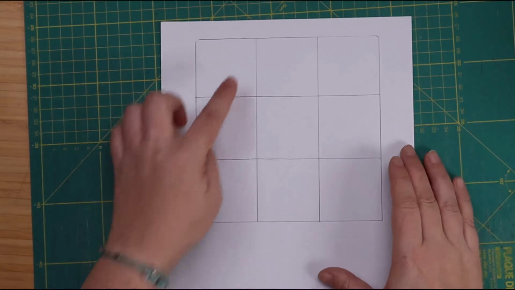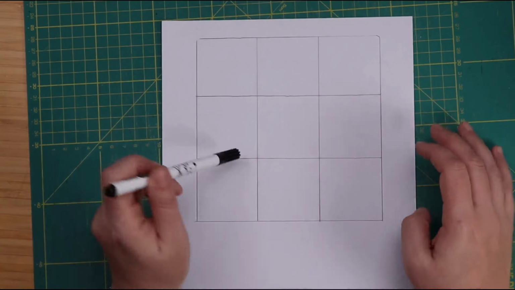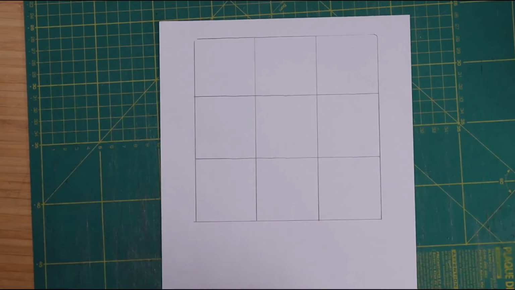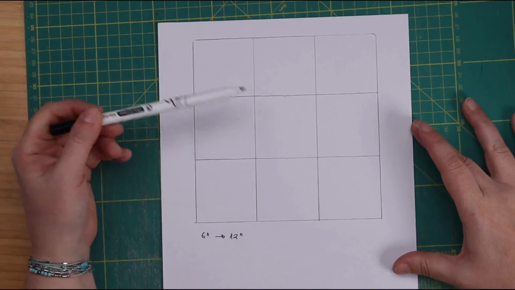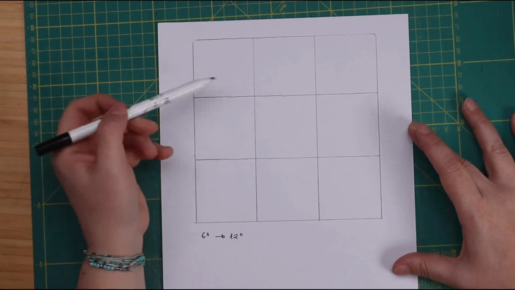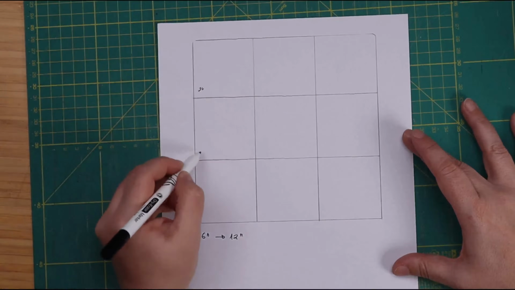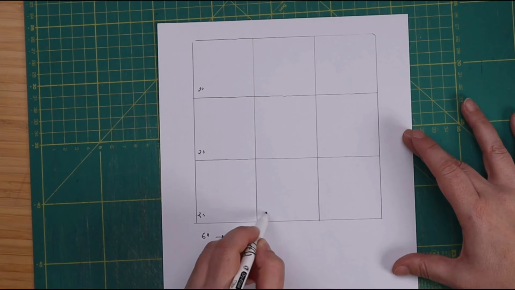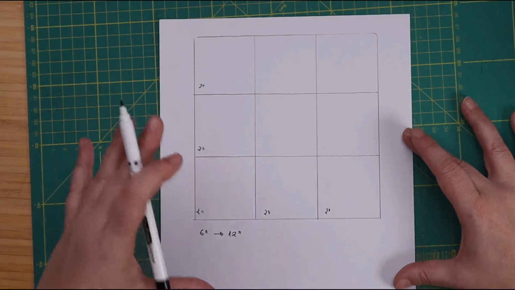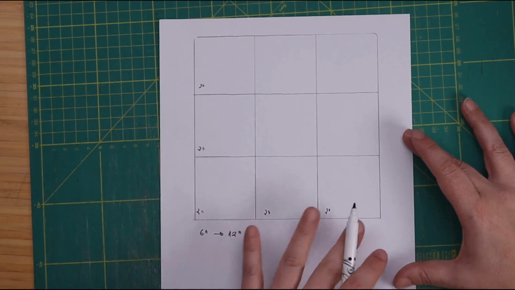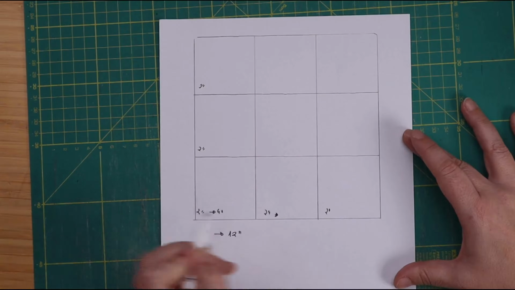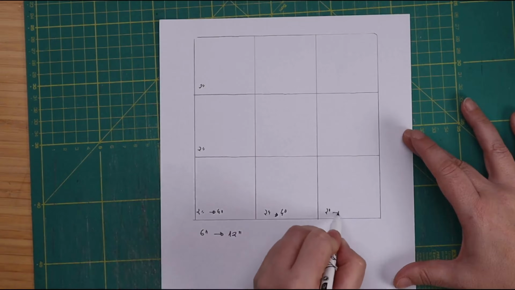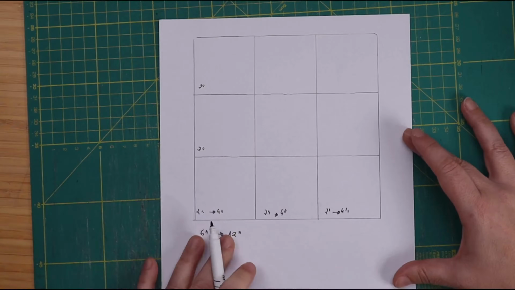So 3 units, right? 3 here, 3 here. So let's say this block is 6 inches. It actually is. And we need a 12. So this one is 6 inches and we need a 12-inch quilt block. If this is a 6-inch square and we have 3 units, then we know each unit is 2 inches. So if we want a 12-inch square, we need to double that. So we are going to need 4-inch units, right?